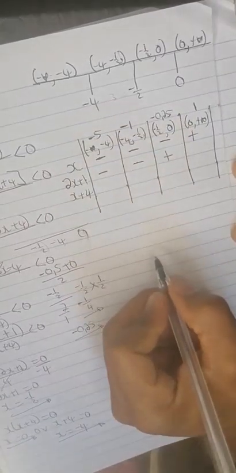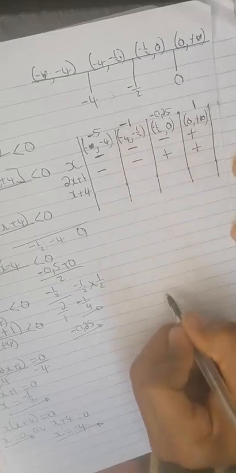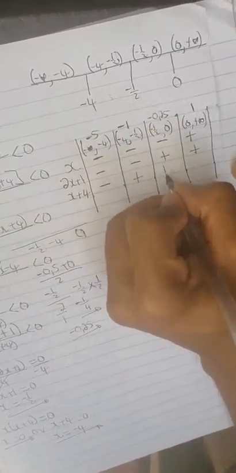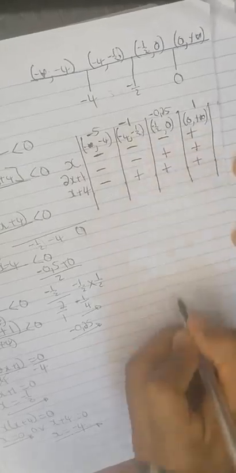Okay, and you'll get a positive also here. And then when you substitute: negative, negative, positive, positive, and positive.